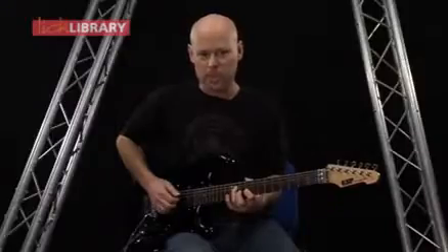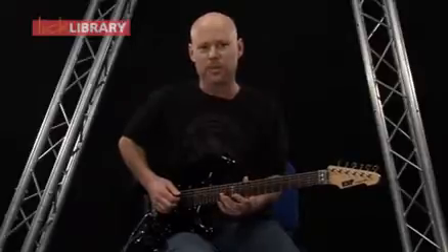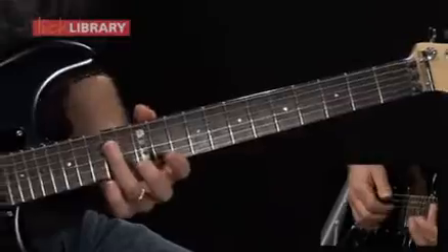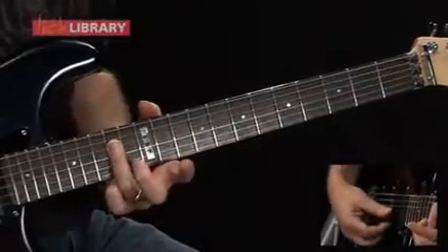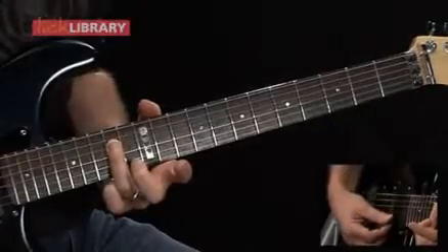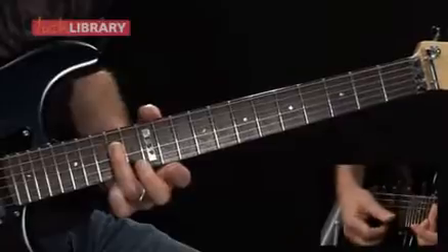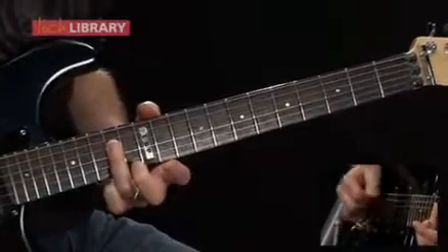Now we're going to play one more A triad on these same 3 strings. I'm going to move up to the 14th fret now. So on the 14th fret of the D string, I'll play E. 14th fret of the G string, I get the root note A. 14th fret of the B string, I get the major third C sharp.